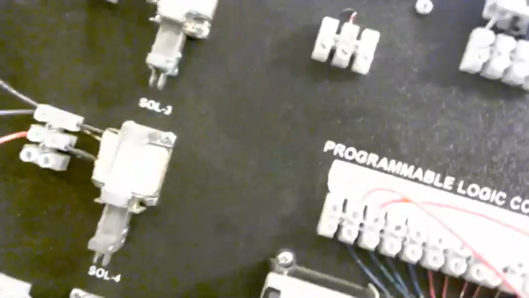Let's see if I can move my monitor screen. I keep losing the view there. Now, I'm going to try my best. The PLC is actually behind my laptop. Let me show you what I'm working with here.